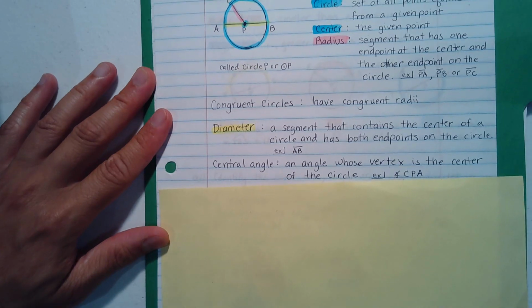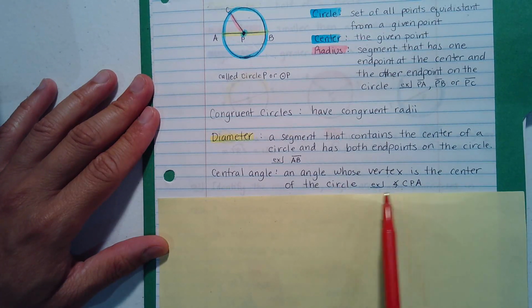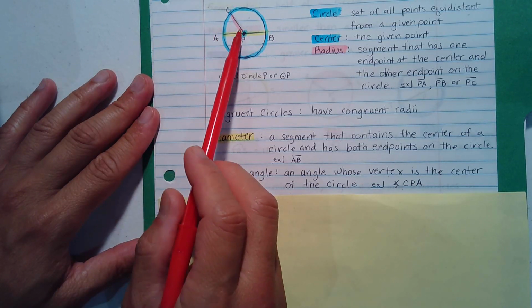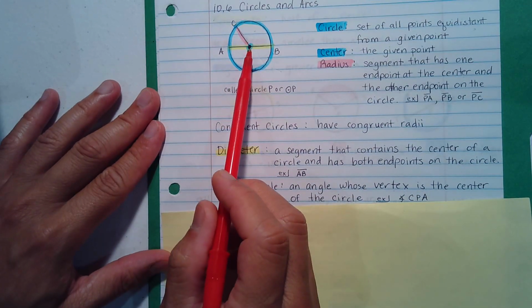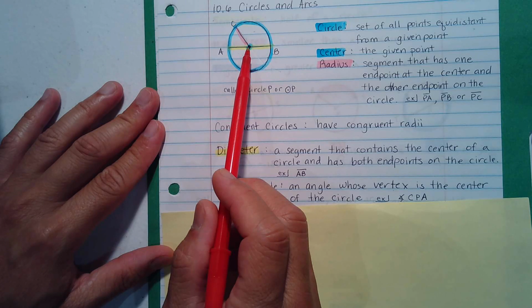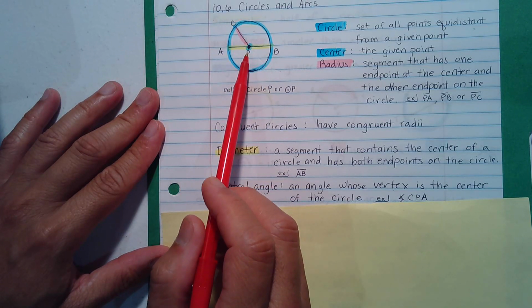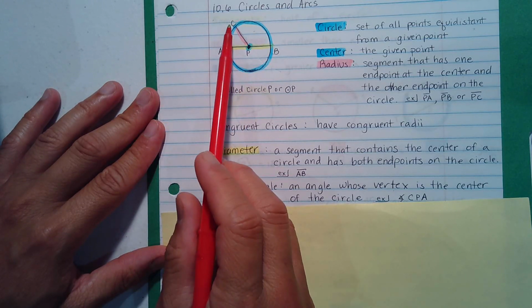A central angle. A central angle is an angle whose vertex is the center of the circle. So for example, angle CPA. CPA is a central angle because the center is the vertex. Angle CPB, that is a central angle as well because P, the center, is the vertex of angle CPB.